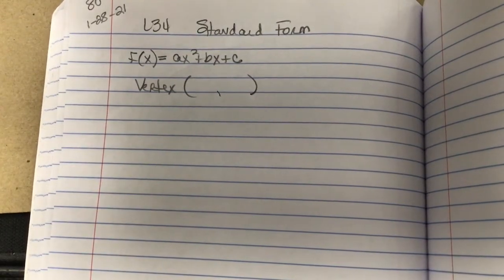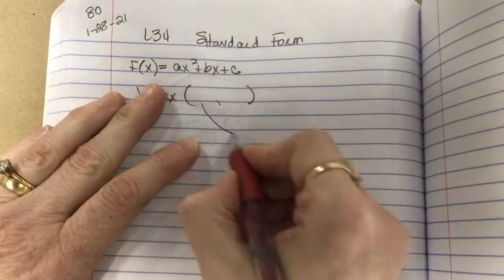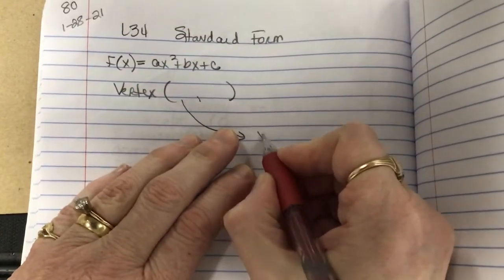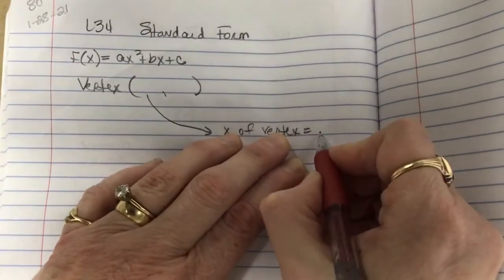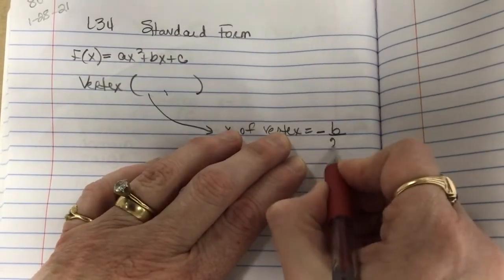The quadratic formula actually will give you the x-intercepts. Now, if you think about it, the x of your vertex is always going to be in the middle of your x-intercepts. And so you can take negative b plus the square root of b squared minus 4ac all over 2a, and negative b minus that, and average those together. Add them together and divide by 2. And so what you're going to find is that the x of the vertex is negative b over 2a.